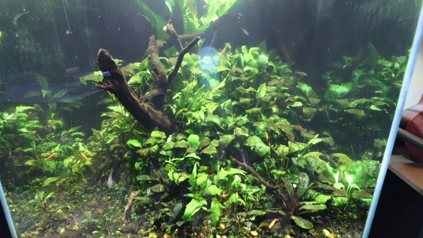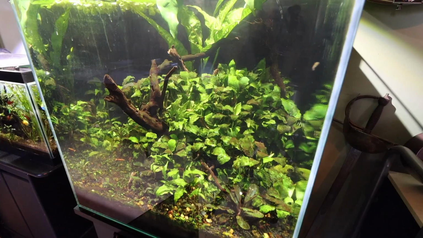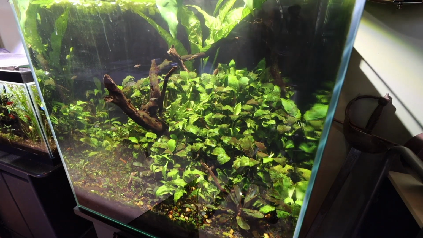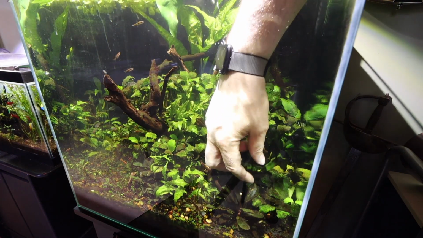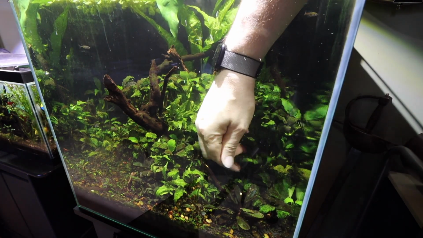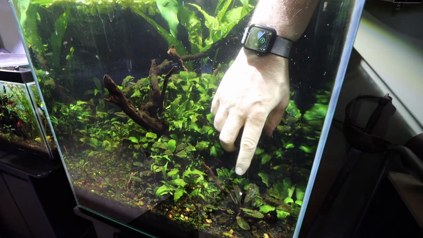So with all the extra leaves and all those extra plants in there, there's a lot of surfaces for the algae to form. So aside from all the extra plants blocking out the light, sucking up nutrients, and just making it difficult for the other plants to grow, they're also making more and more surfaces for algae to live on.